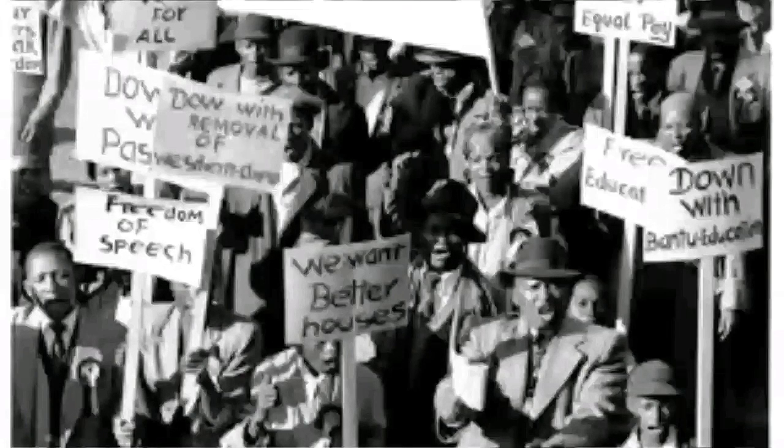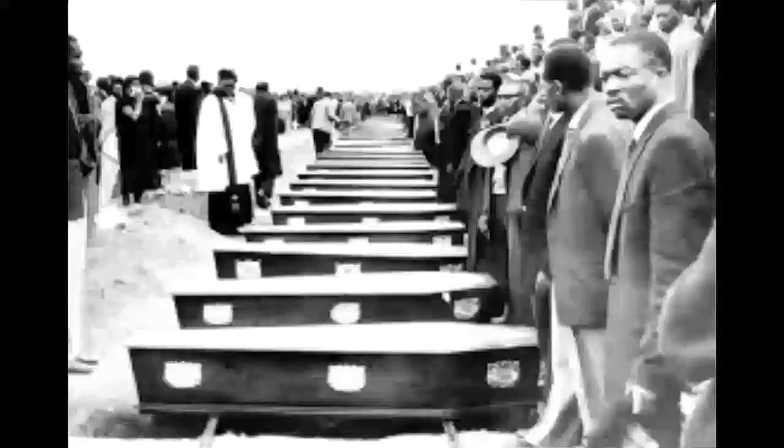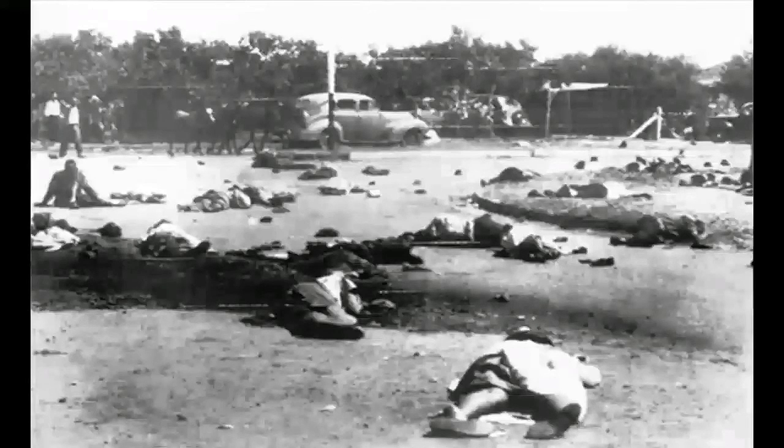On March 21, 1960, the PAC launched what was supposed to be a peaceful anti-pass campaign across the country. 69 people were killed in Sharpeville, and 180 others were injured. The PAC was then banned, and many of its members were arrested. However, others went into exile.